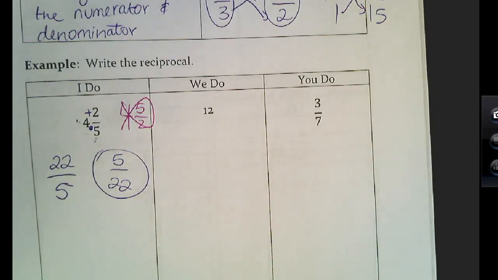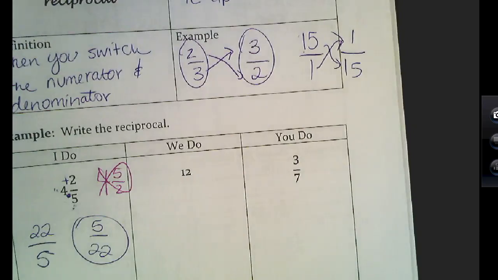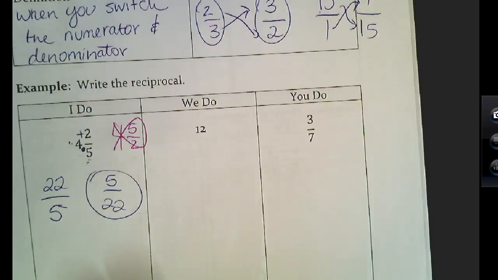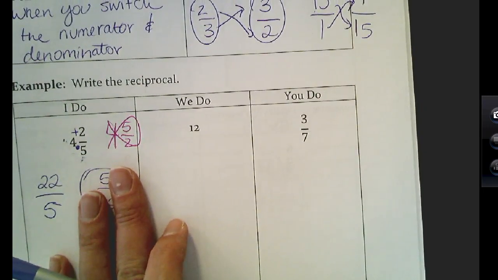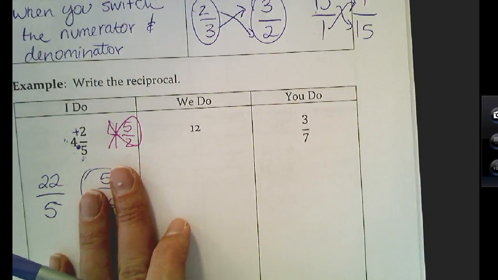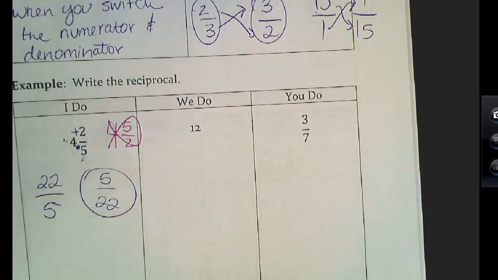Go ahead. Yep. Exactly. That's it. We're going to have to use reciprocals to divide fractions. So we're learning this so that we can divide fractions.